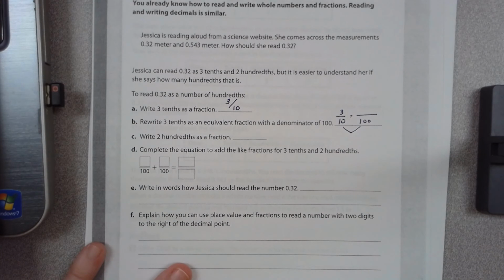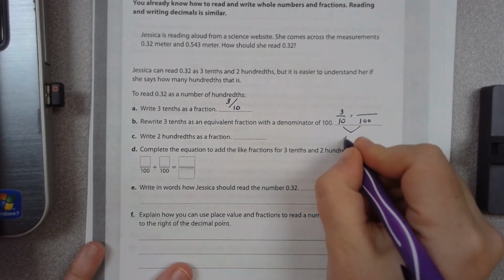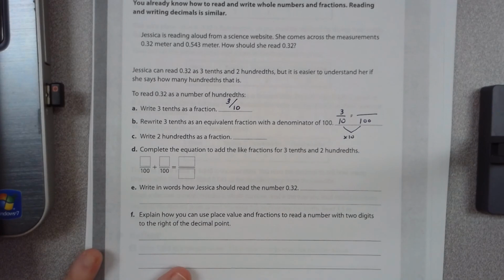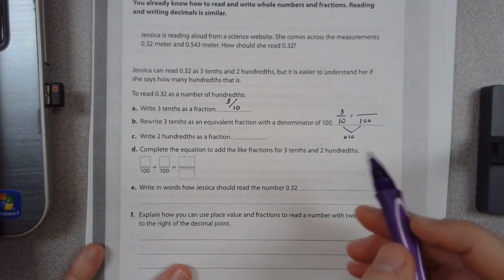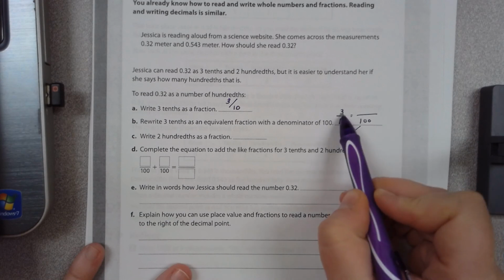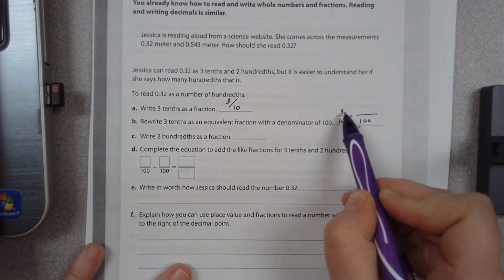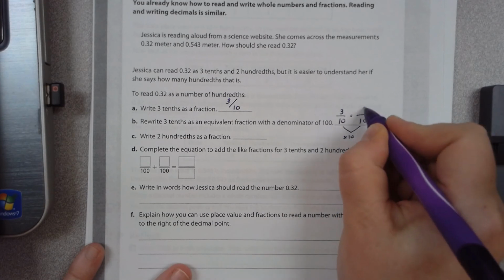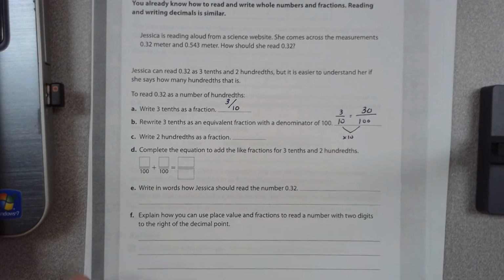So what do I have to do to 10 to get 100? That's right, 10 times 10 is 100. So if I multiply the denominator by 10, I have to multiply the numerator by 10. So 3 times 10 is 30. So 3/10 is equal to 30 hundredths.